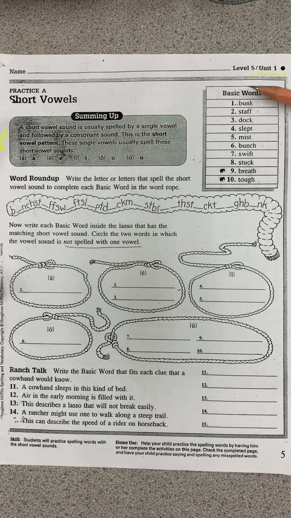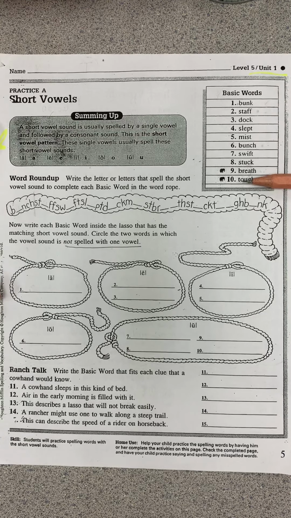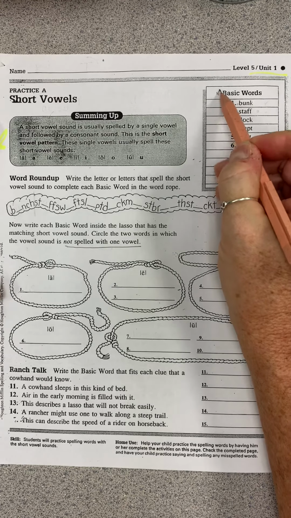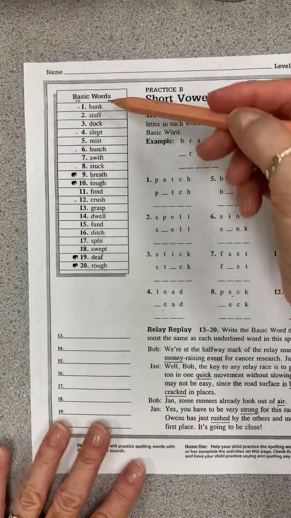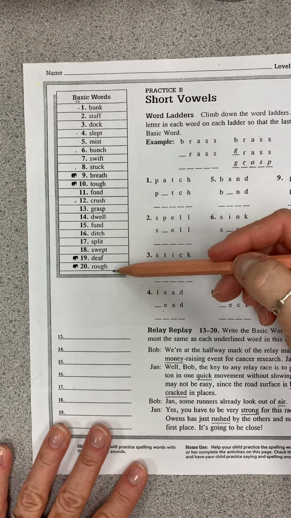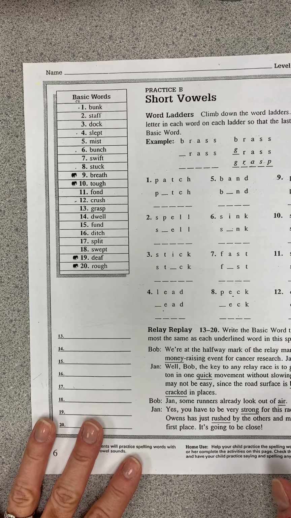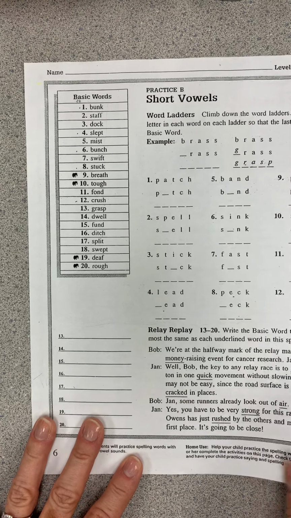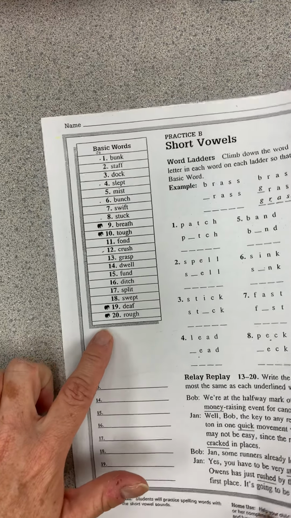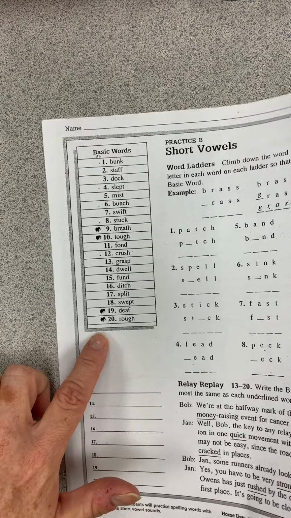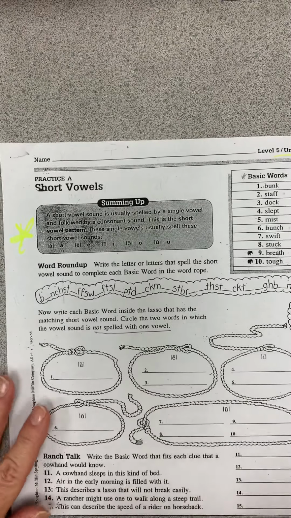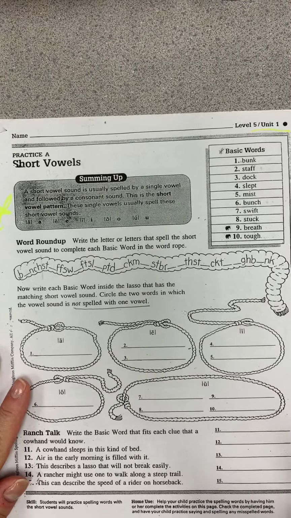This worksheet on the first side has 10 basic words here. Note the title, Basic Words. Then on the back side, you have your basic words plus more that share the pattern of the front side. More examples of the vowel pattern that we're studying this week. You will test on all 20 of those, like I said already. All right, now let's get started.